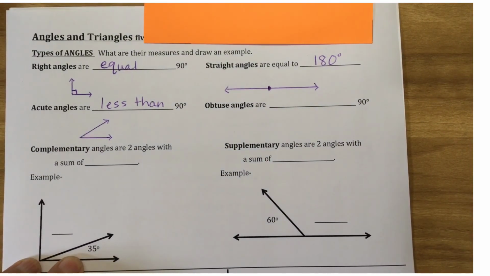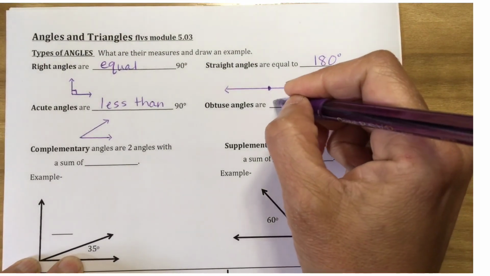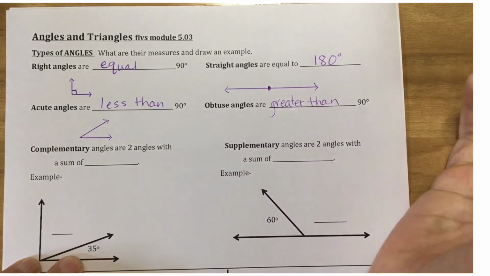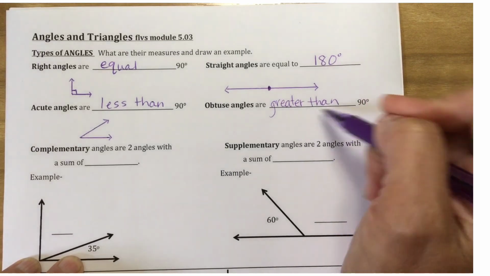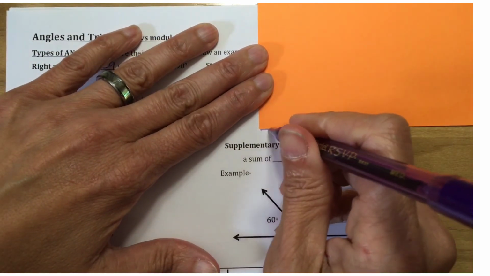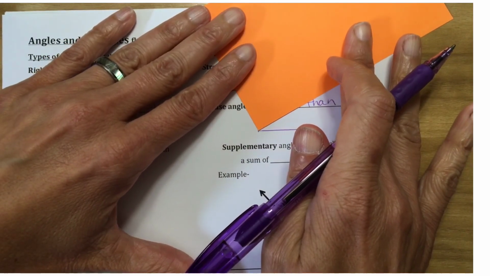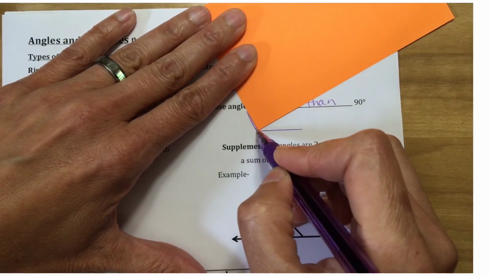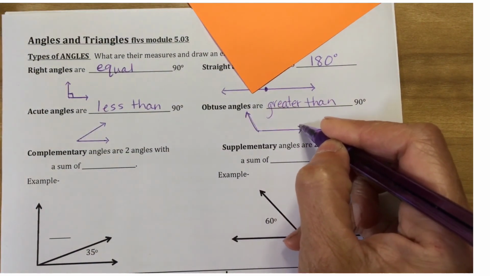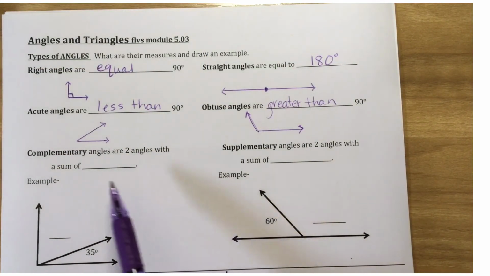And the last one is obtuse. So an obtuse angle, or all obtuse angles, are going to be greater than 90 degrees. So we're looking at greater than 90 degrees. Again, if we take our index card, we make that straight line. We want to just take an angle to the left, so that that angle is larger than 90. And this is also going to help us classify triangles.